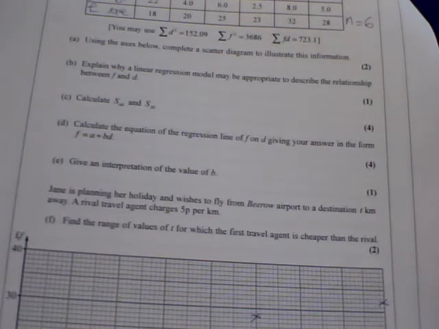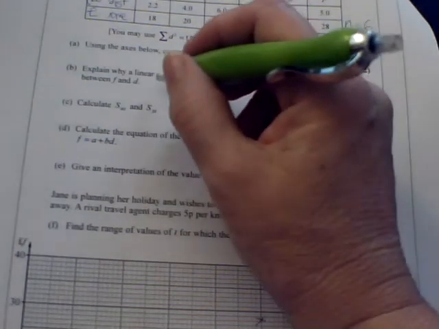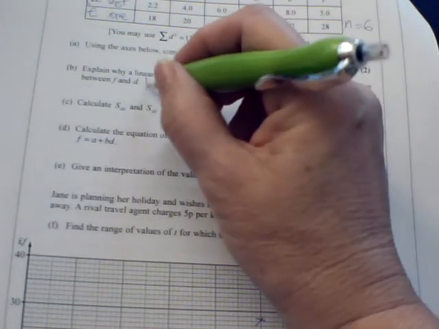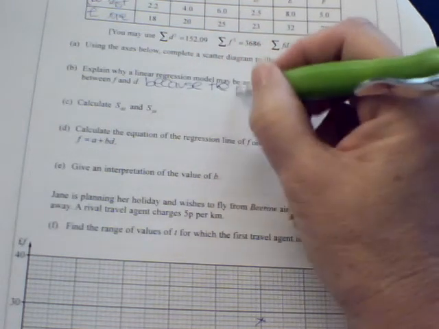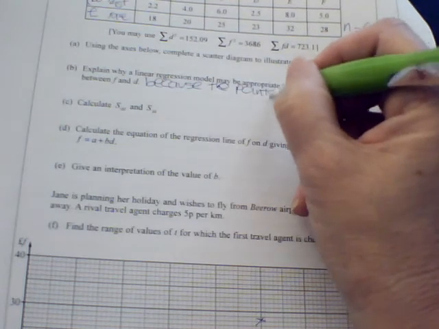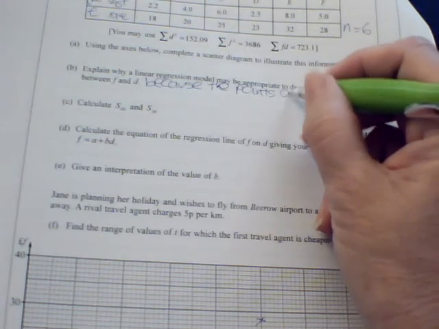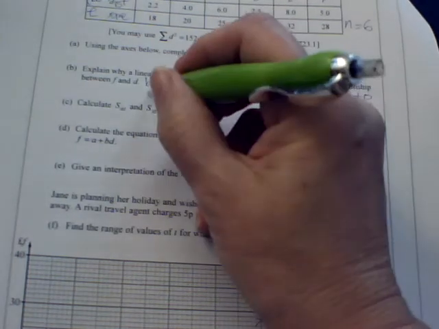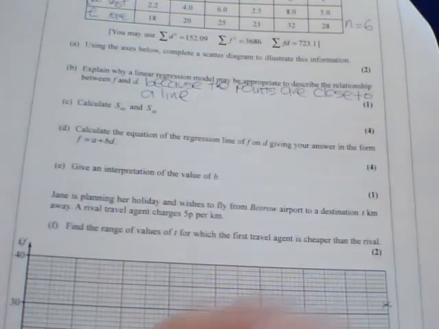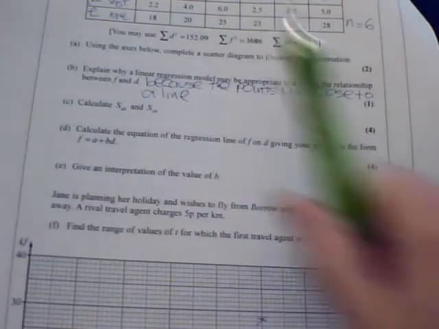Next, explain why a linear regression model may be appropriate to describe the relationship between F and D. We're going to put here: because the points are close to a line. That's pretty much it, and you could draw the line there if you want to, just roughly.